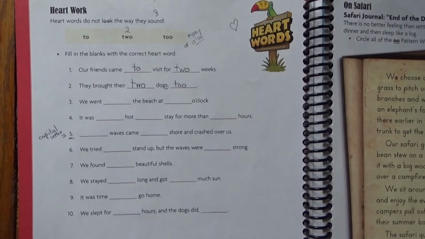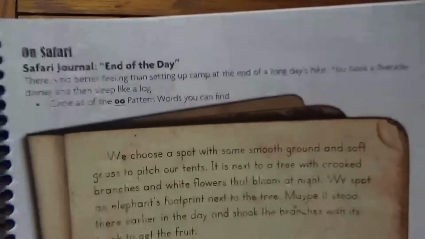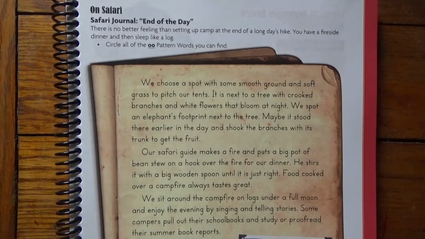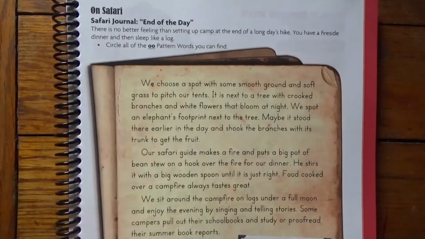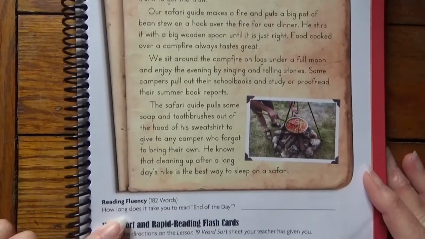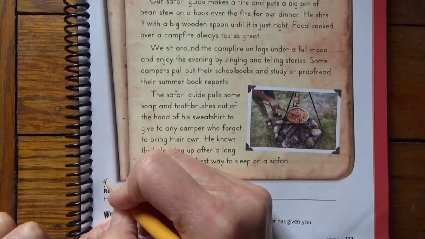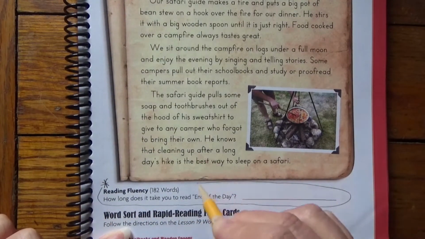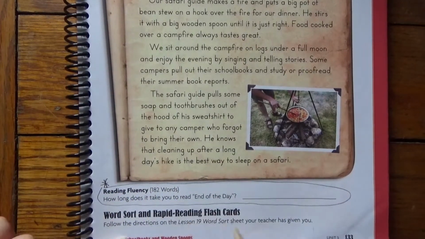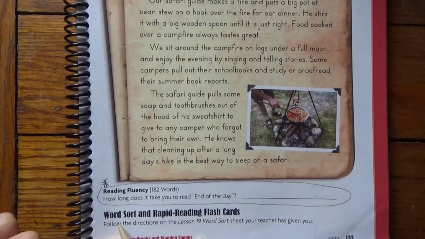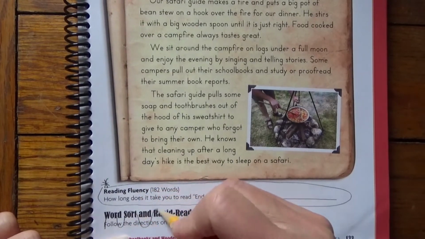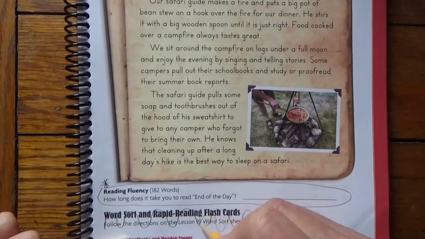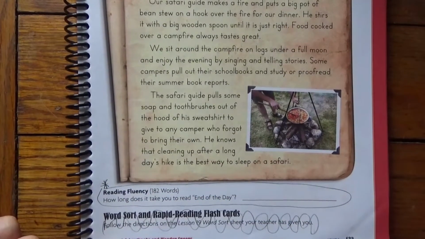All right, let's take a look at our Safari Journal for this week. End of the day. Taking a look down at the bottom right away, doing my preview, I see this looks familiar. I'll put a star here and circle it. How long does it take you? If I look down here, I say, nope, I do not have these, word sort and wrap it. I do not have to do that, so I'm going to squiggle it out.